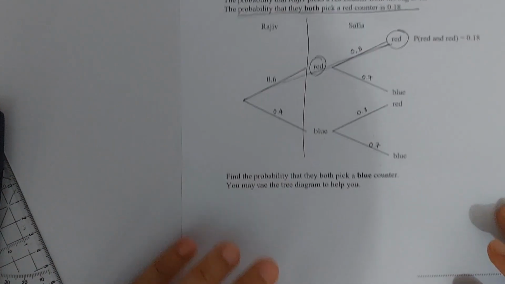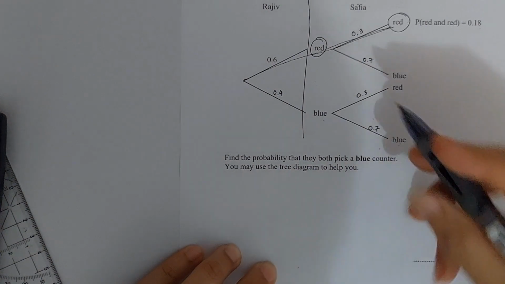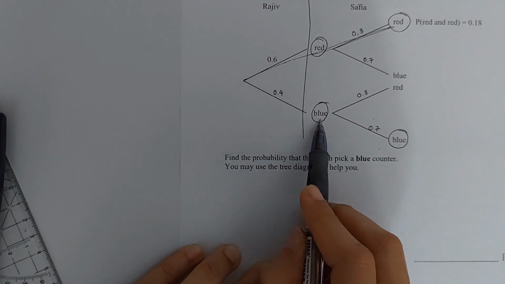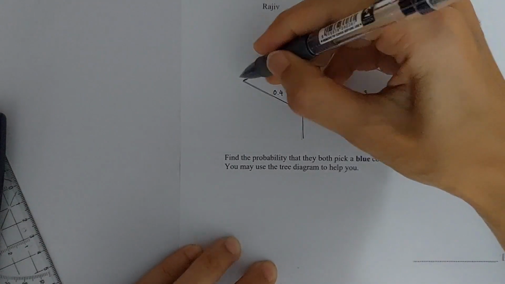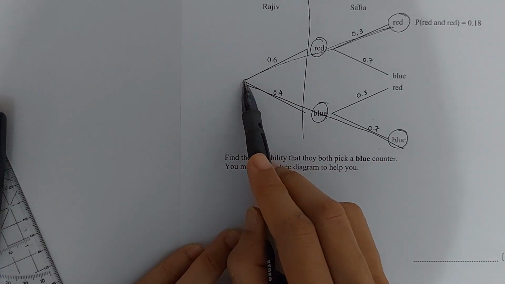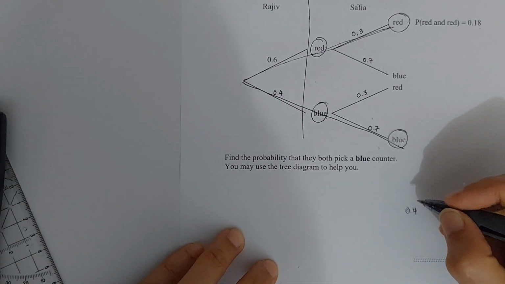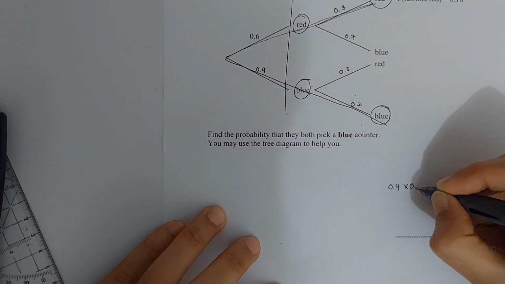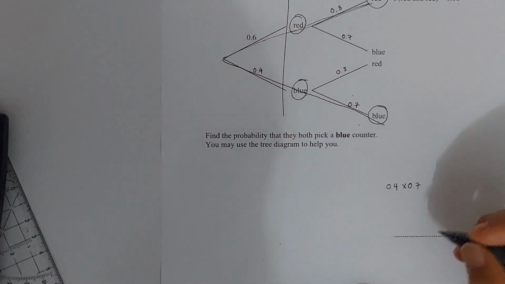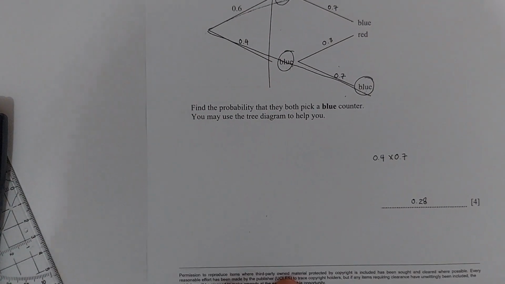Until there, okay, guys? Now, after that, find the probability of them taking both blue. So this one and this one. Look, from the main point, I can connect the ones being asked about by a single line. If I can connect both of them by a single line from the main point, then what should I do? I will multiply. So 0.4 times 0.7 will be equal to 0.28. That's all and done.